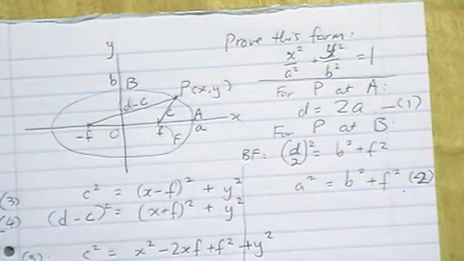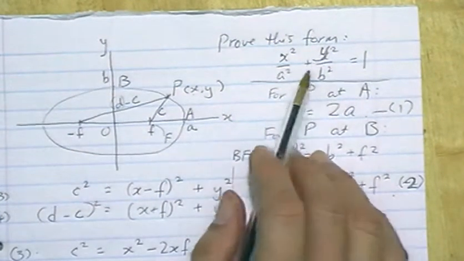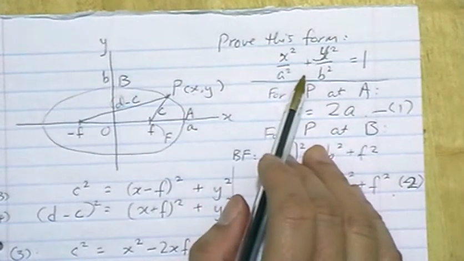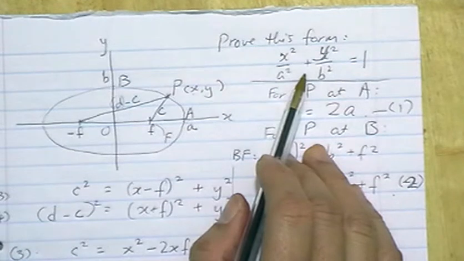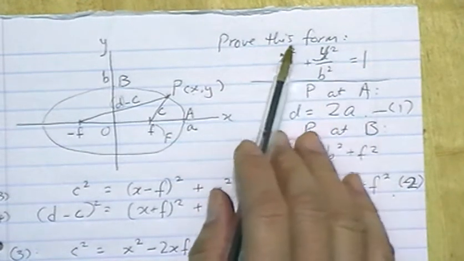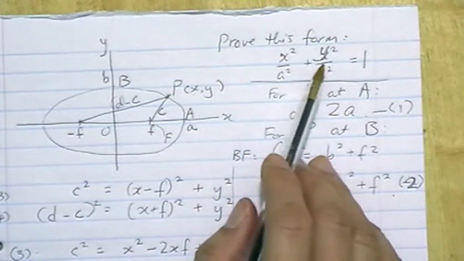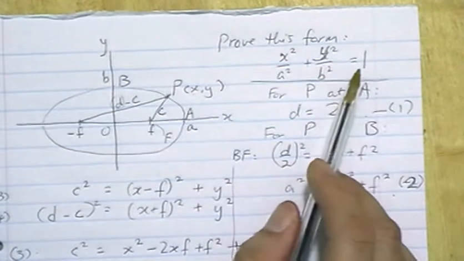Now, if we go back to what we want to prove, this is the form that I want to prove.